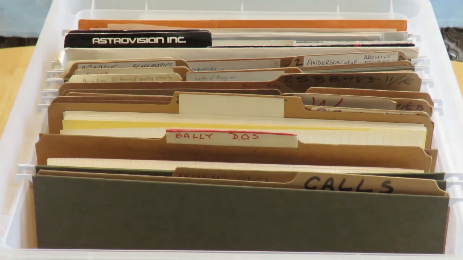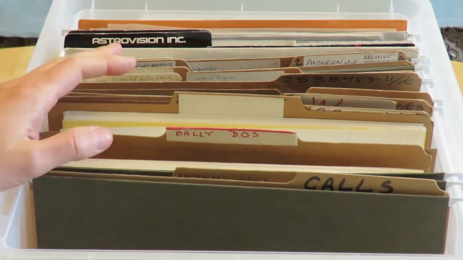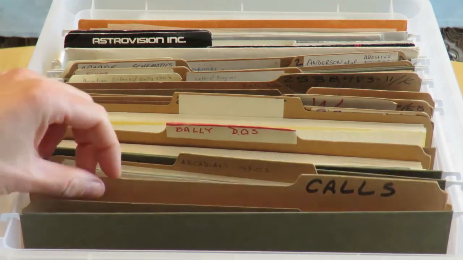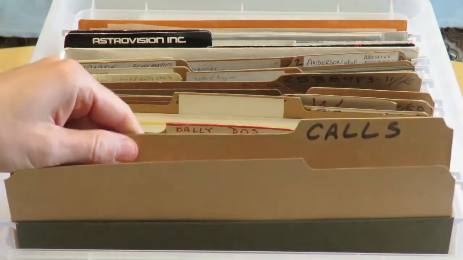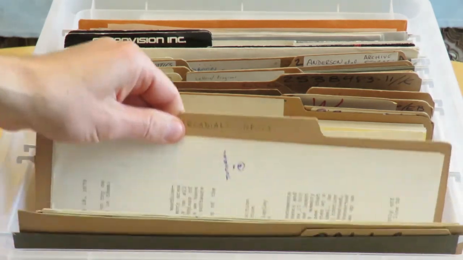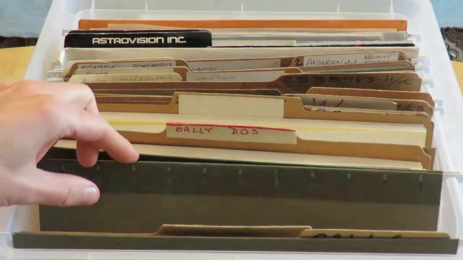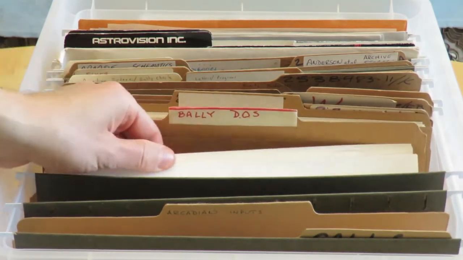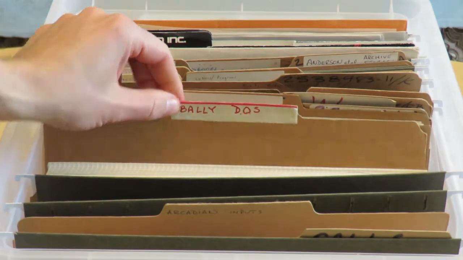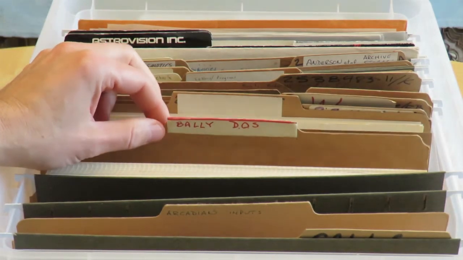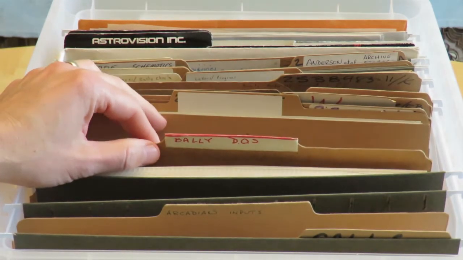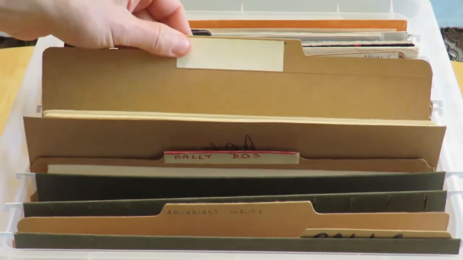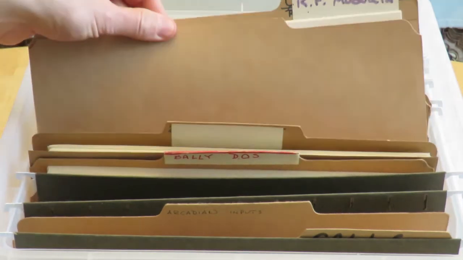I wanted to give a full view of every folder that's left. I don't know if I'll be able to cover 5 folders again in the next one, because a couple of these have a lot of information in them. But what we've got coming up is one called Calls. We have one called Arcadian Inputs, which I don't know what that means. I guess we'll find out shortly, because I will cover these very briefly, for a minute maybe, for each one. I've got one called Arcadian or Bally-DOS, which is a way that someone hooked up a disk drive to the Bally through a Z80 computer, if I recall correctly. And a blank one, which I don't know what that is, and then finally one labeled RF modulator.